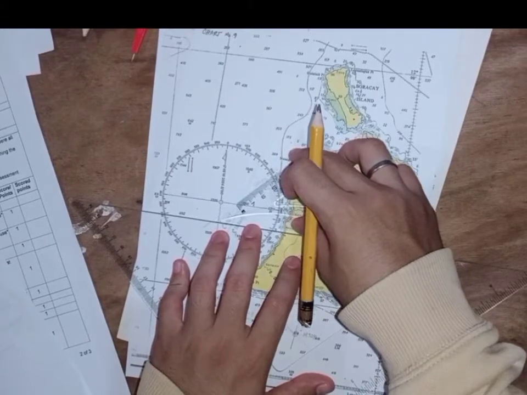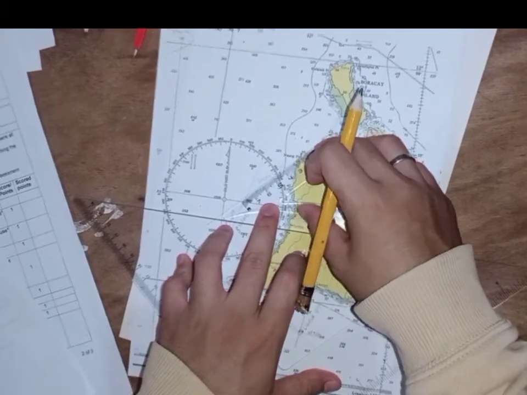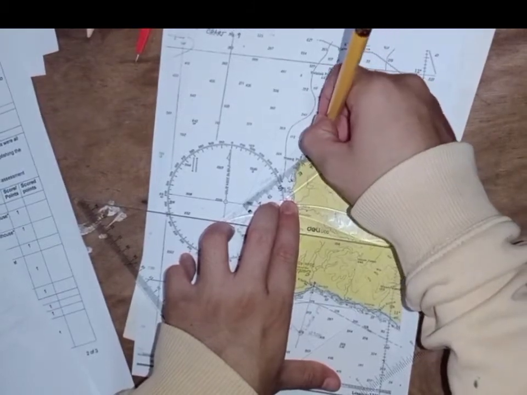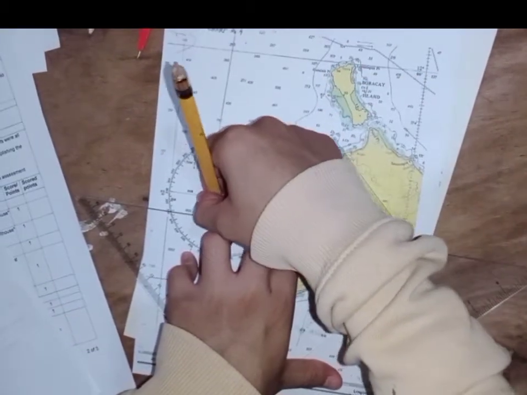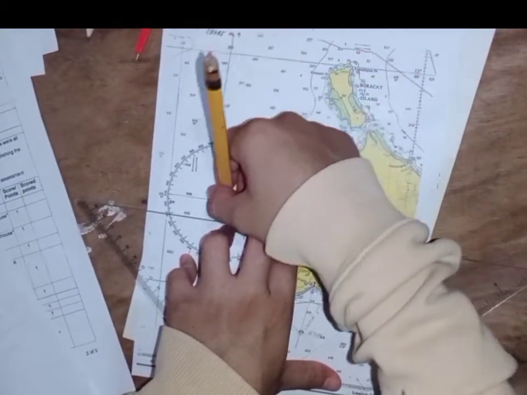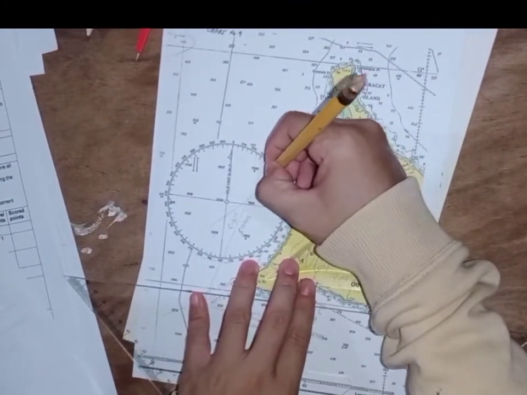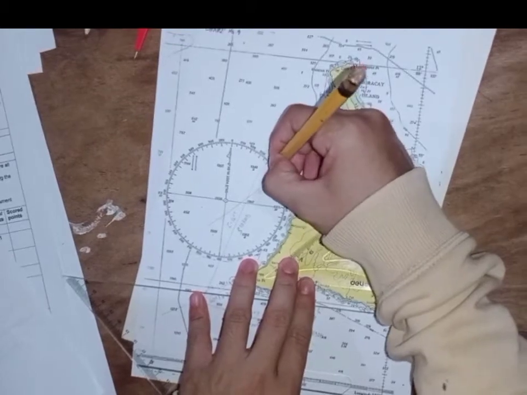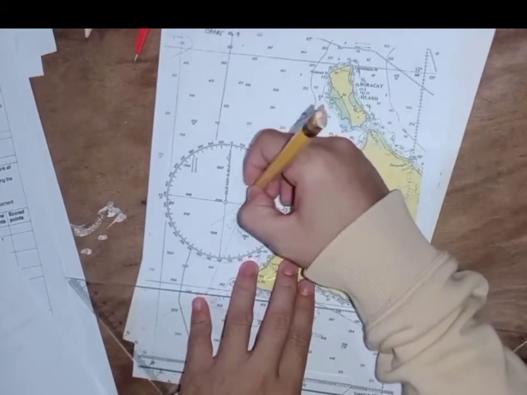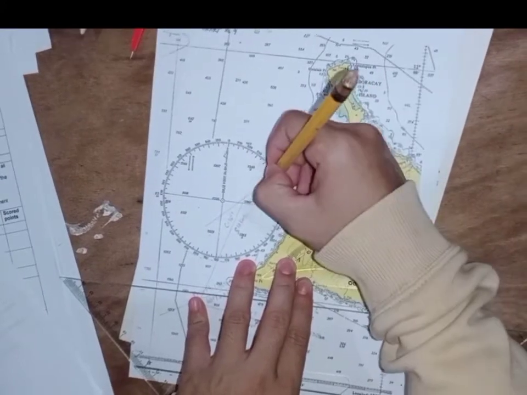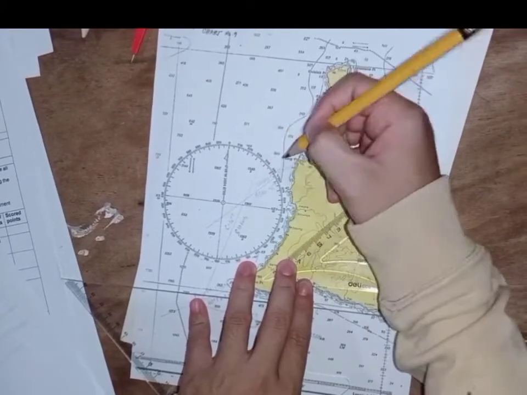Okay, simply drag. You can see this is Nasong PT. So we'll name it Nasong PT lighthouse at 15:54 hundred and 46 degrees true.